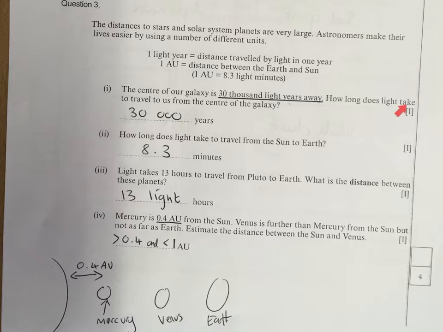How long does light take to travel from the center of the galaxy to us? Well, it just said there, the center of the galaxy is 30,000 light years away. So it's going to take 30,000 years because, again, it's the distance traveled by light in 1 year. And I know that's hard to get your head round, but it is what it is, okay?